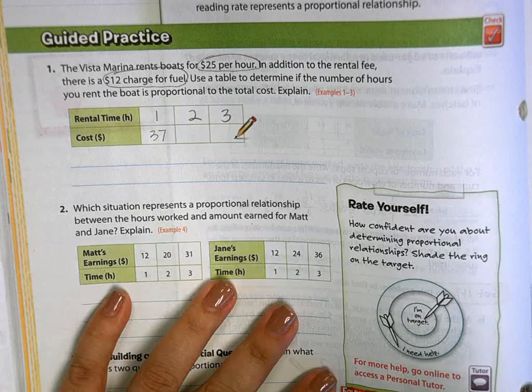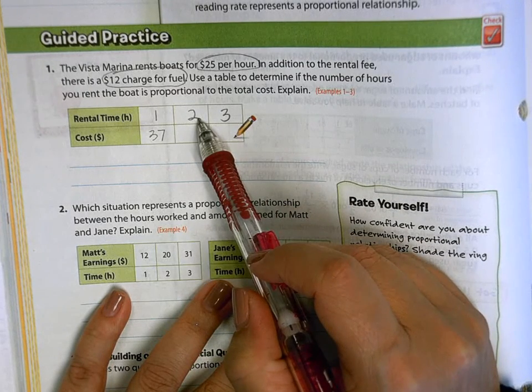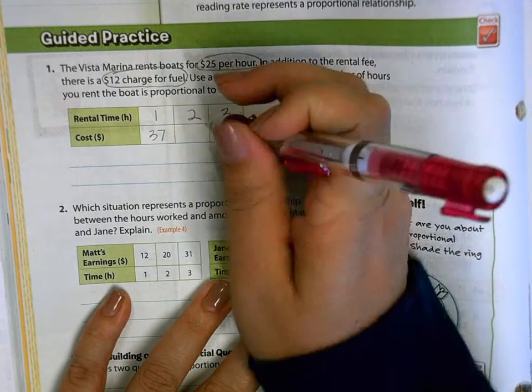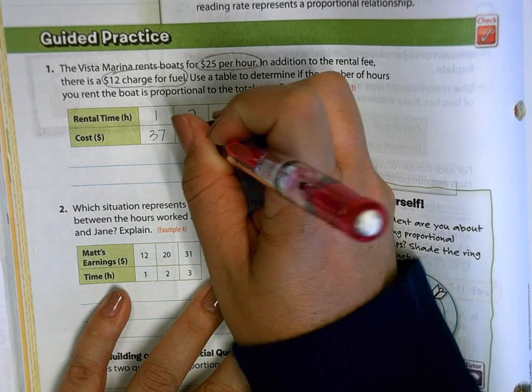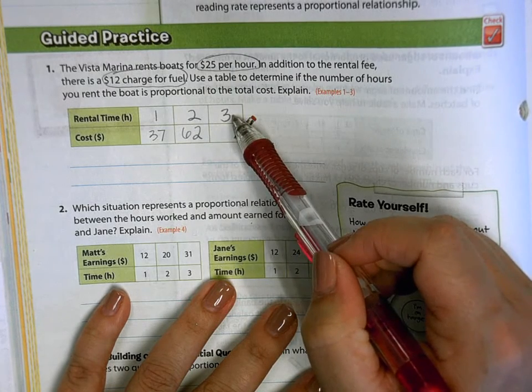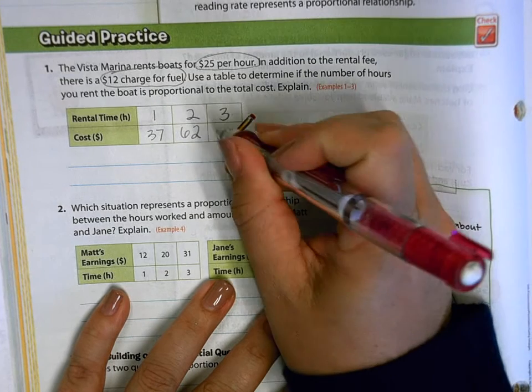You see that? What if we rent it for 2 hours? We're up to 50 plus the 12. So that's 62. The 12 doesn't change, okay? And after 3 hours, now we're 75 plus 12, so that's 87. You were close.